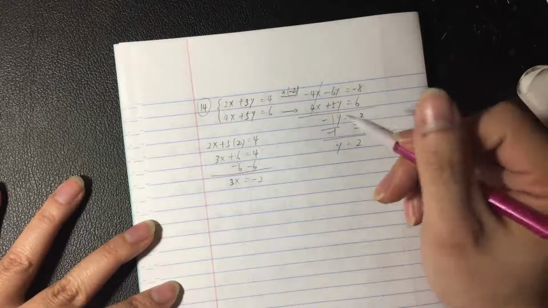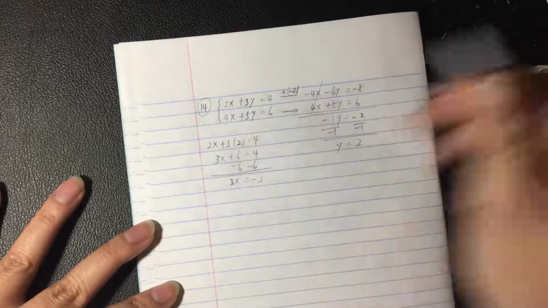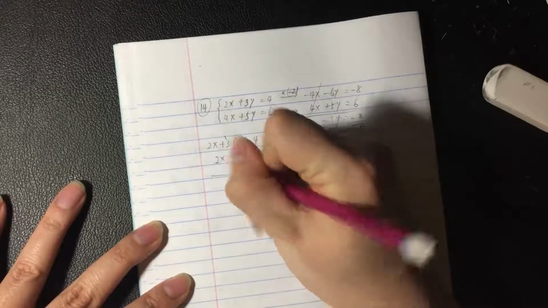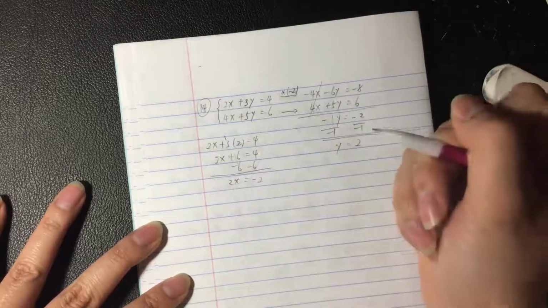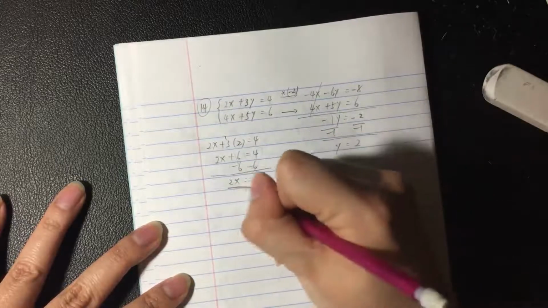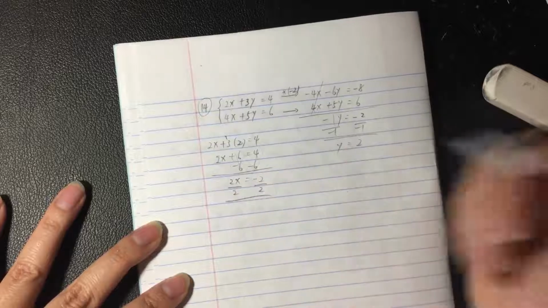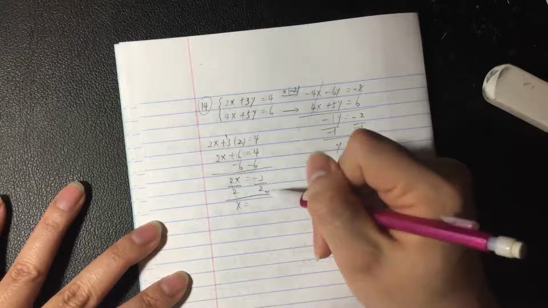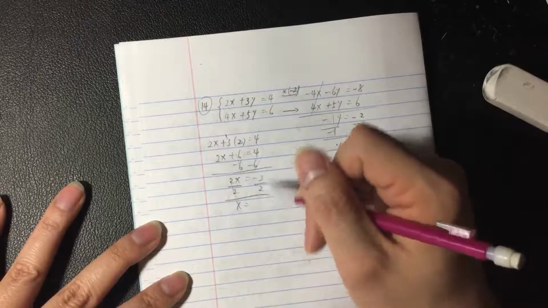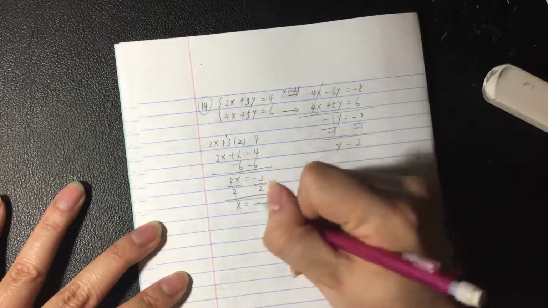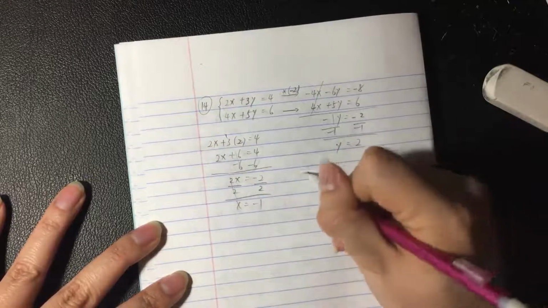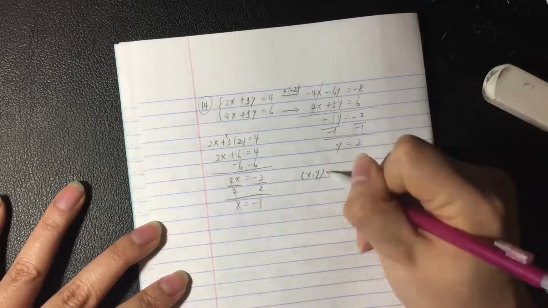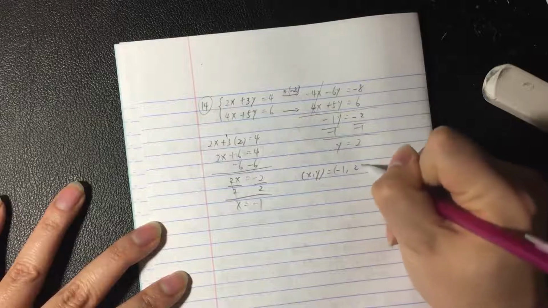In order to get x by itself, sorry, I copied it wrong. It should be 2x here. In order to get x by itself, I divide both sides by 2. I have x equal to negative 2 divided by positive 2. When we divide two numbers with different sign, answer is always negative. 2 divided by 2 is 1. So the answer x comma y equal to negative 1 comma 2.